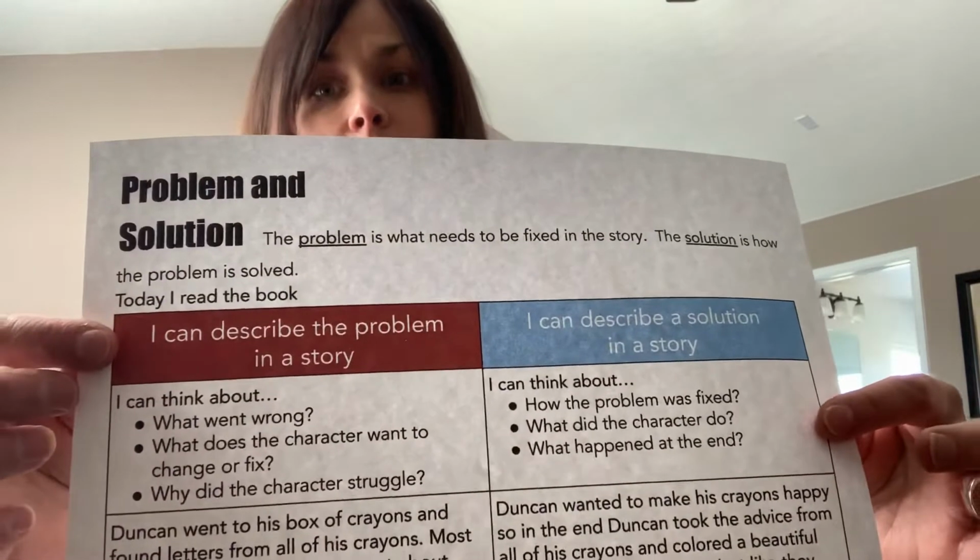Hi, second graders. I'm here today to continue on with our story elements that we're learning this week. Yesterday, I read to you a book, and then we talked about characters and settings. So I'm going to continue with the process of the story elements, which is all going to come together for the last lesson and how we put it all together. On this one, I'm going to talk about problem and solution.